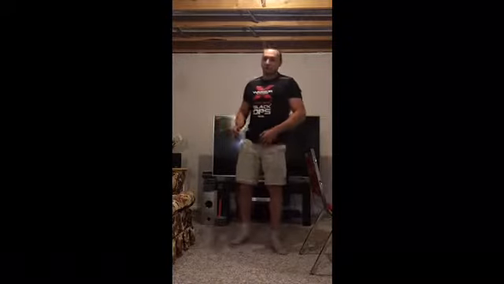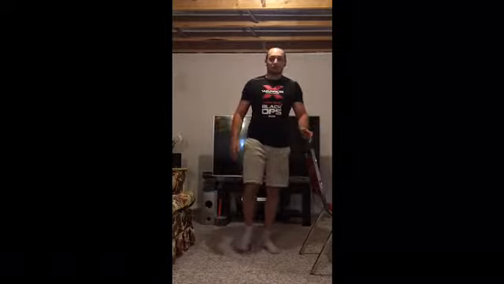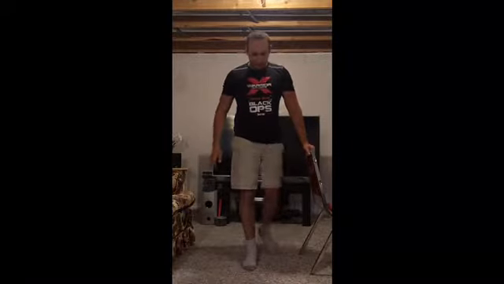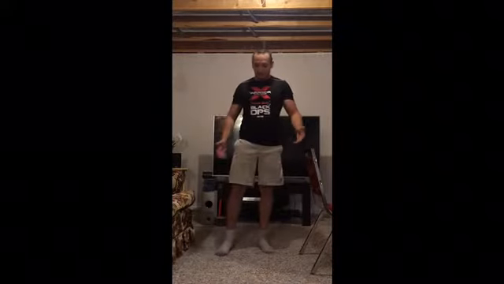Now, a way to make this a lot harder, which unfortunately I'm not able to do, so that's why I have this chair here, would be pistol squats. So doing squats but only one leg at a time. What you would do is have one foot on the ground, the other in the air. You'd squat down and then back up. But of course, you wouldn't have extra things to help you out.